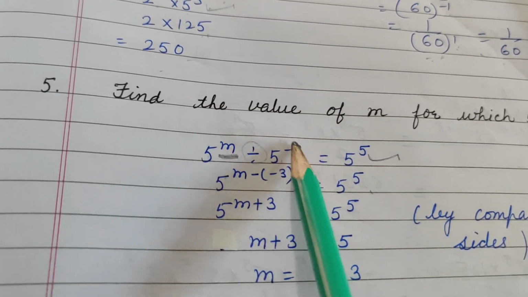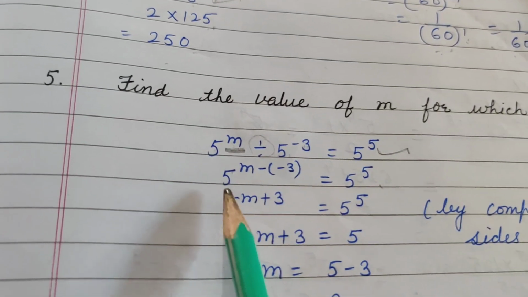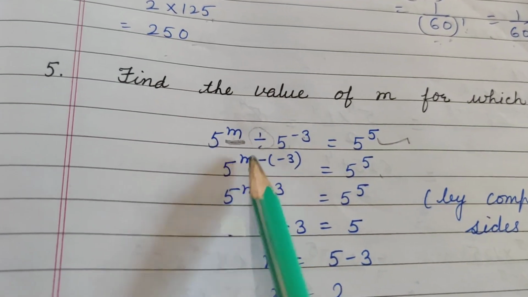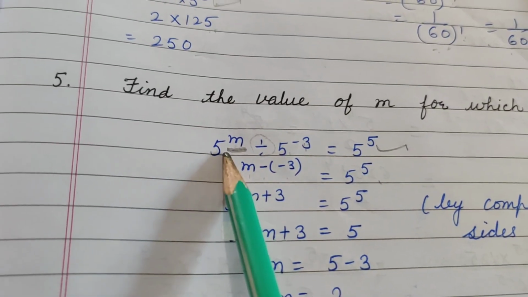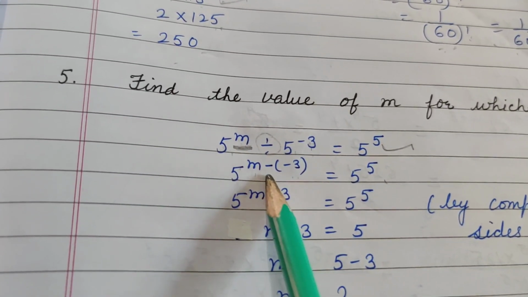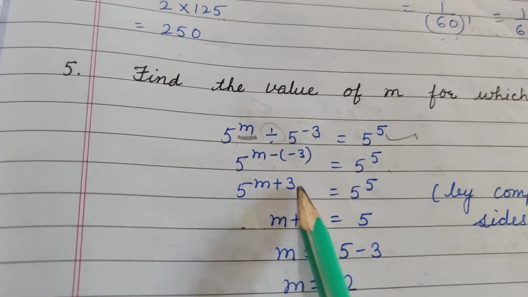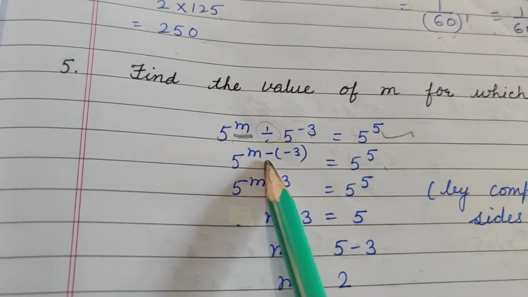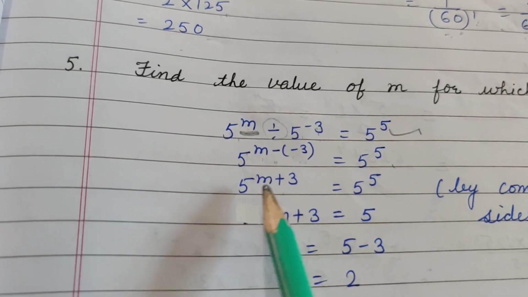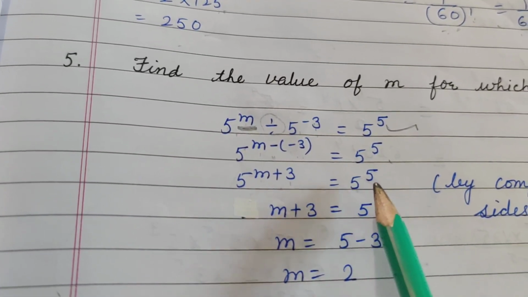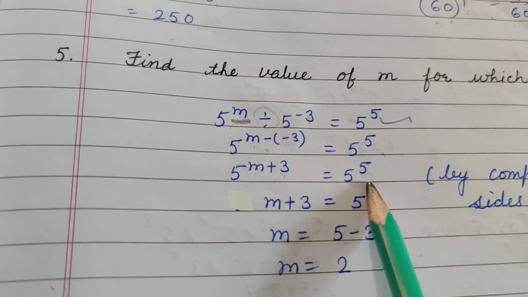What we will do here, powers will be subtracted, so it will be 5 raised to power m minus minus 3, right? The minus 3 will be subtracted from m and it will be m plus 3, as there is a minus sign inside and outside the bracket, so it will be changed into plus. 5 raised to power m plus 3 is equal to 5 raised to power 5.